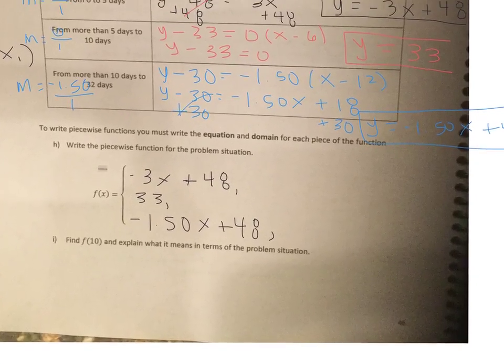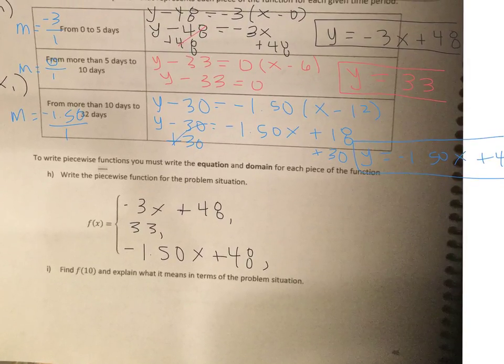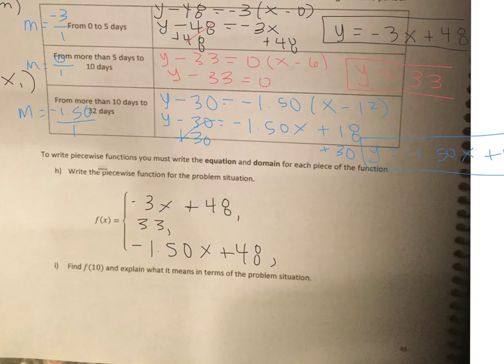So if we go back down to the bottom, we can see that our first piece would be 0 less than or equal to x less than or equal to 5. Our second piece is 5 less than x less than or equal to 10. And our third piece is 10 less than x less than or equal to 32.